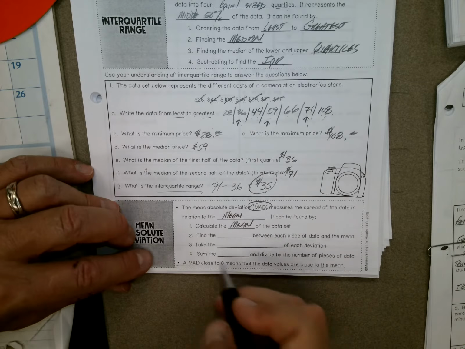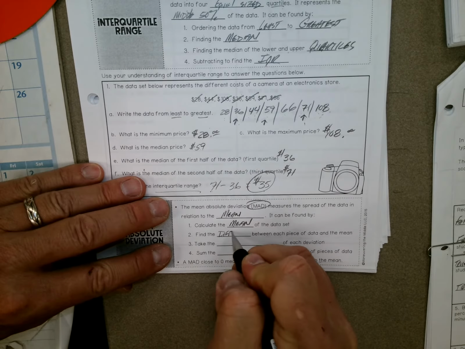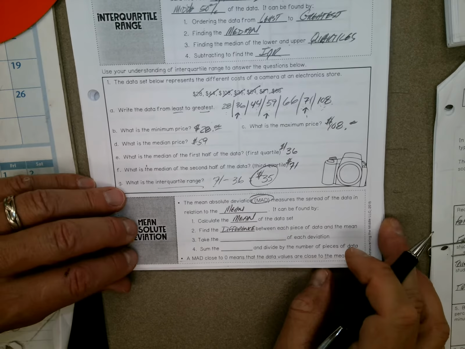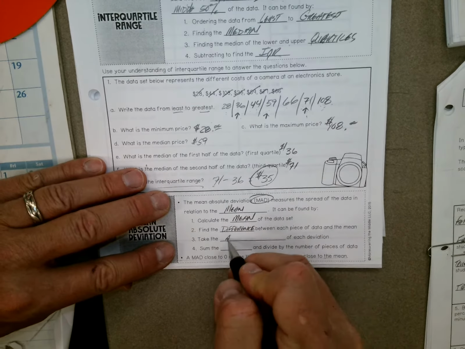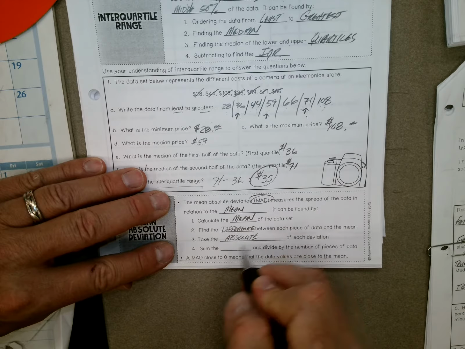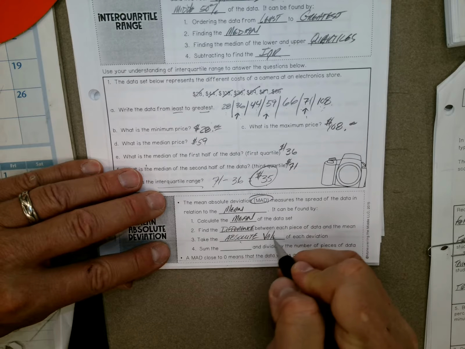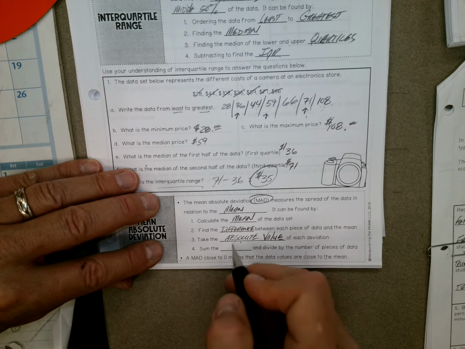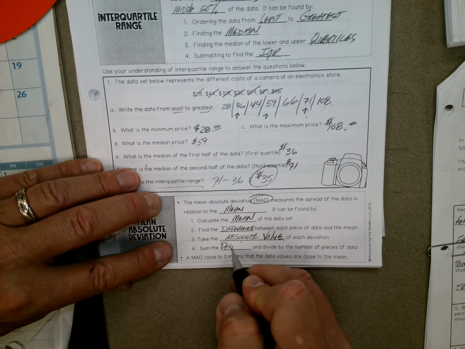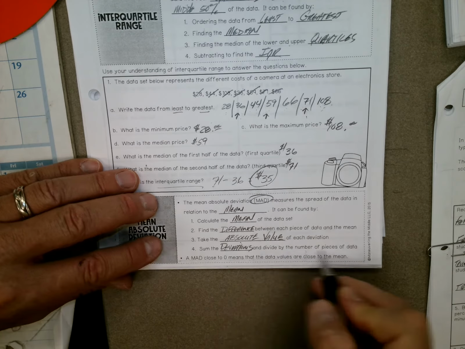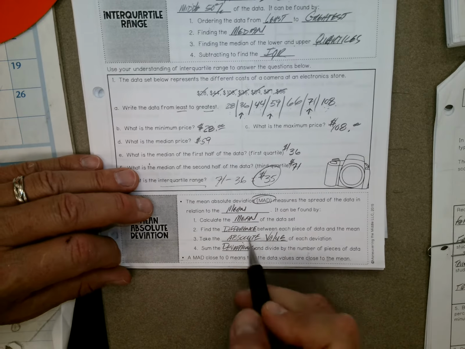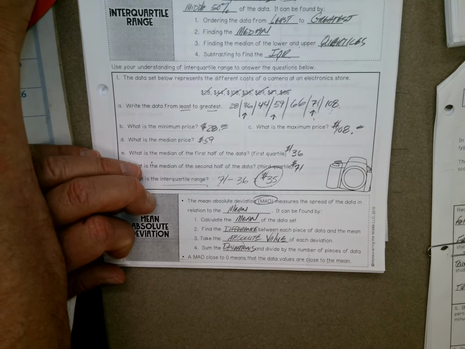And then we find the difference between each piece of data and the mean. We take the absolute value, which means the positive, or its distance from 0. Sum the deviations and divide by the total number of pieces. So really what you're doing is finding the mean of the mean. This is really confusing, but I'll make it a little bit easier on the next page. Let's jump to it and see what we have here.